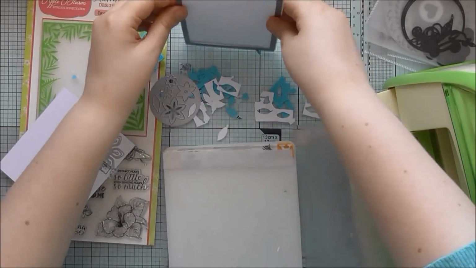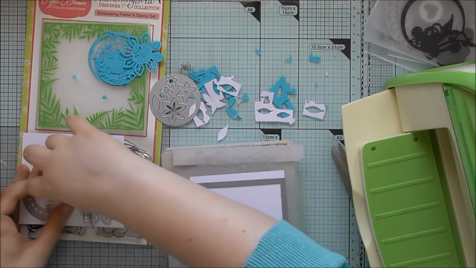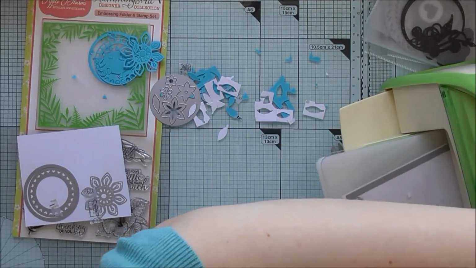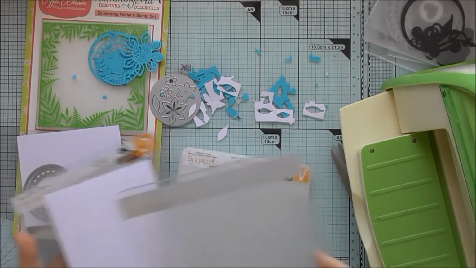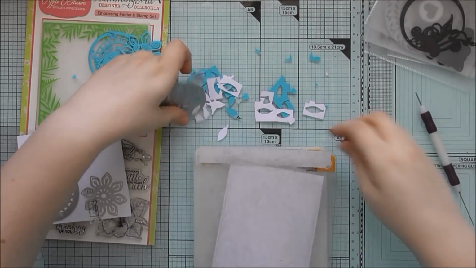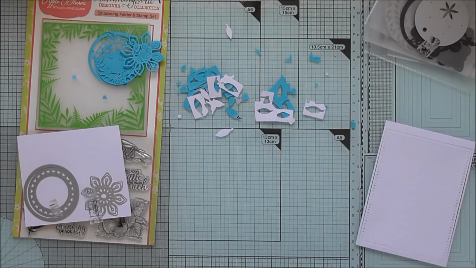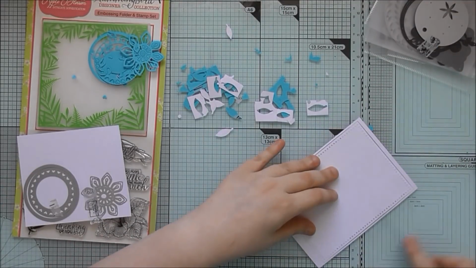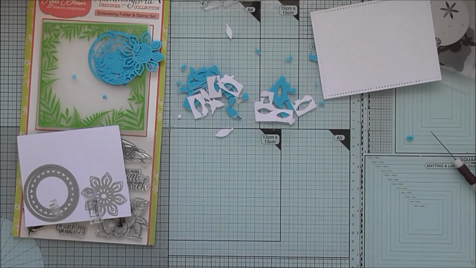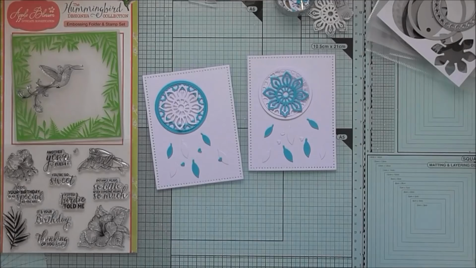Those are supposed to be leaves, I think, or extra petals to create flowers with, but I thought they looked a bit like feathers, so I'm just cutting them out of blue and white card, because back then, obviously, starting out, or well, I'd been card making for quite a long time, but I was always too mean to buy packs of coloured card, because I'd be like, why do I need 25 A4 sheets when I'm not going to make that many cards.